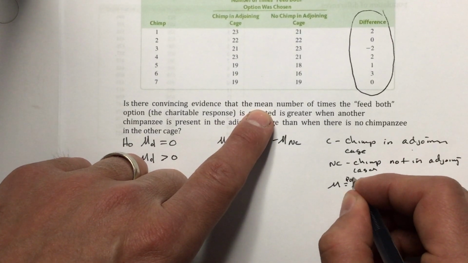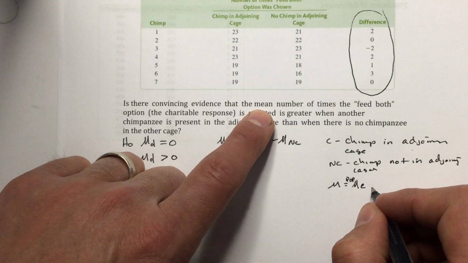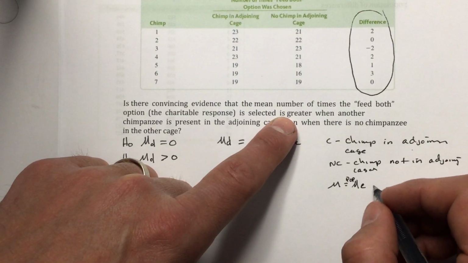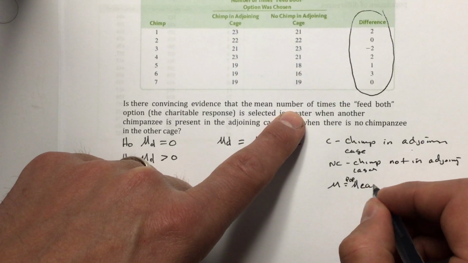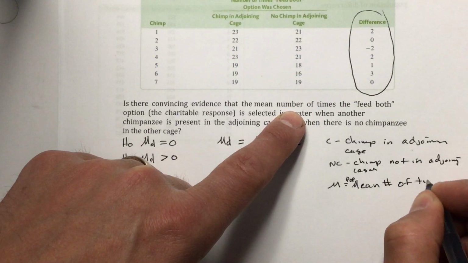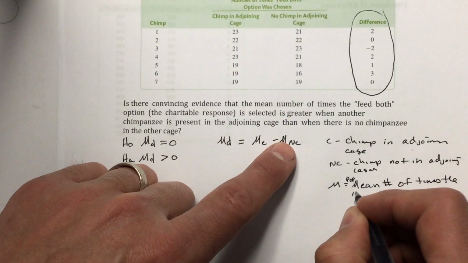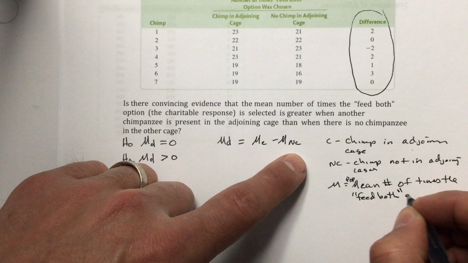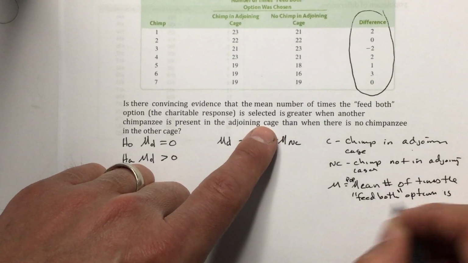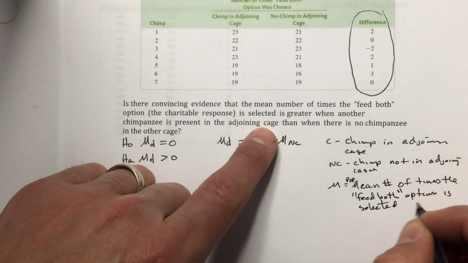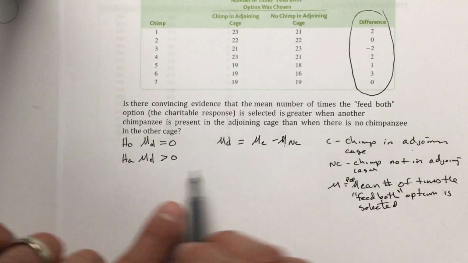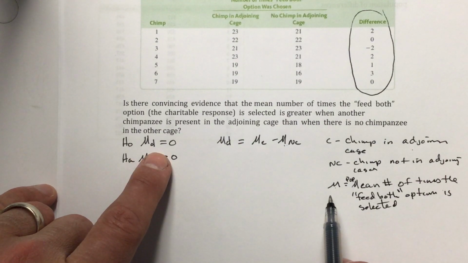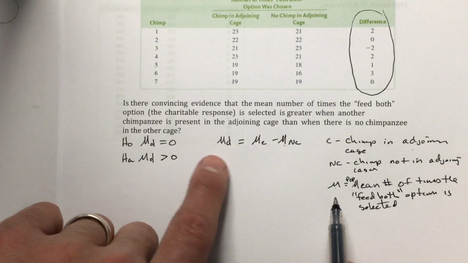Difference in the mean number of times the charitable option is chosen. Yeah. So it's the mean number of times the feed both option is selected. Not the mean difference, because this is the mean. I'm sorry, the mean difference is the, oh yeah. Mu is just the mean difference, but MD is defined by this. So mu's are just the, okay.